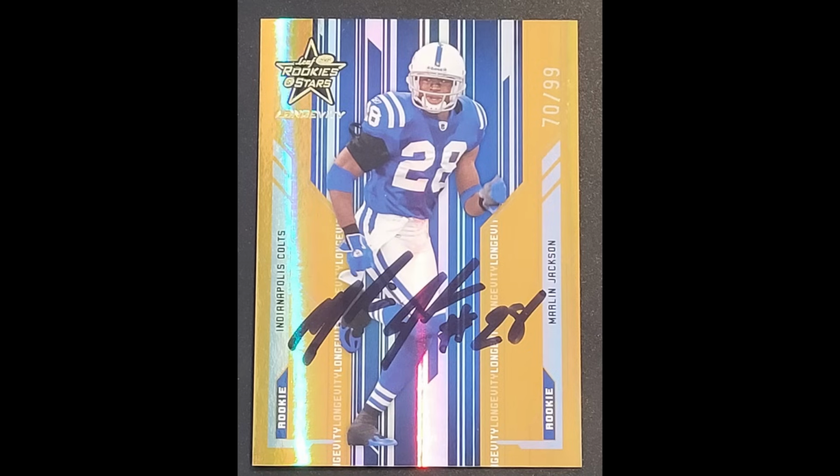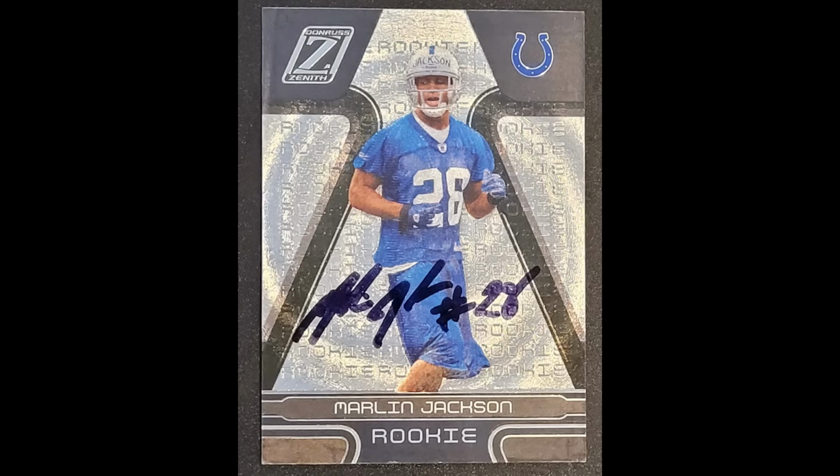But that to me is what's so special about memorabilia and sports cards. It takes you back to a moment where, even though I would think the 2005 Colt team was a little better, the 2006 team is the one that got it done. Marlon was on both teams, but all things being equal, these cards were so cool to get back.